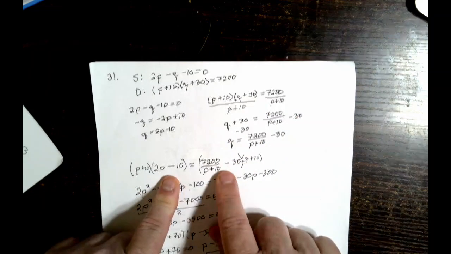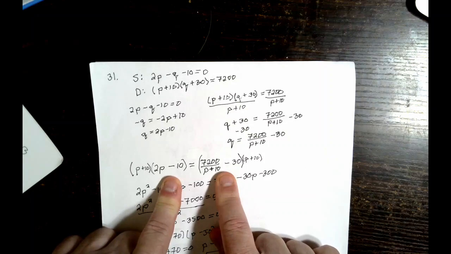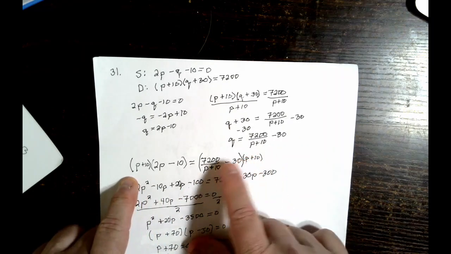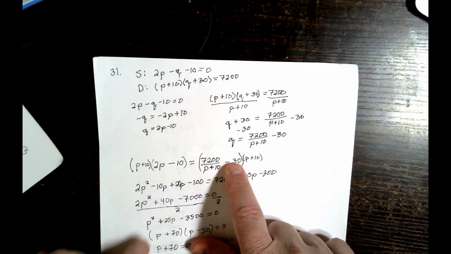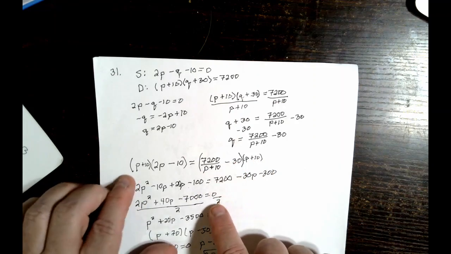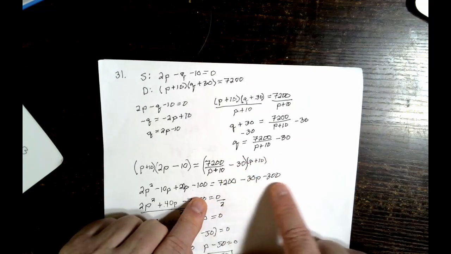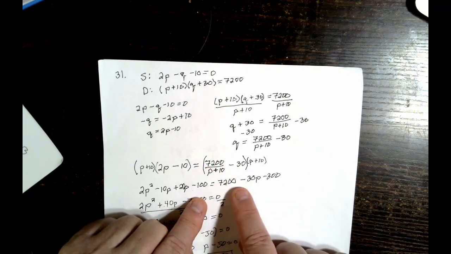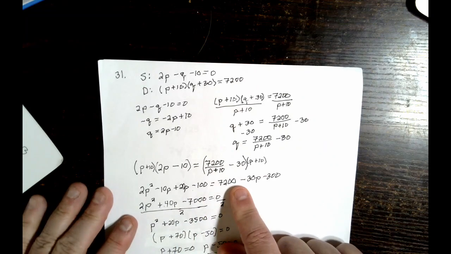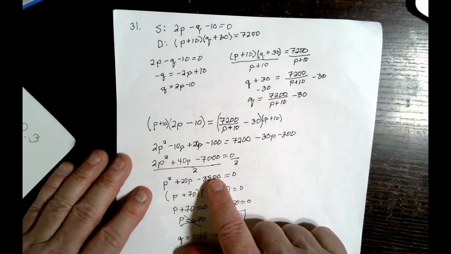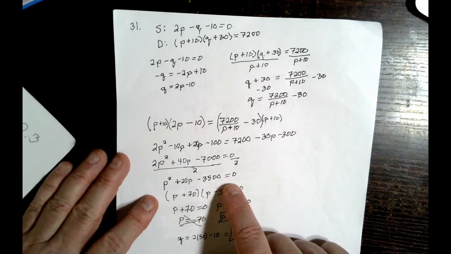So now I got this guy equals that, and to get rid of the fractions I multiply by that common denominator. Over here this cancels with that, but this guy also hits that. So you got all 4 terms here. You got this guy times this gives you these two, and you still have your numerator of 7200. Okay, so when you throw everything to one side, you get this guy. I divided by 2 to make my numbers smaller.